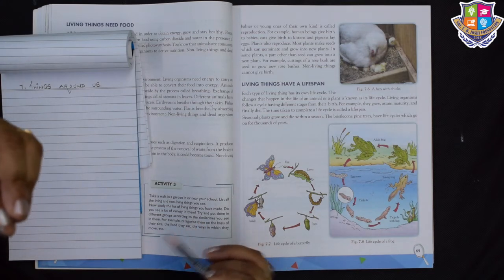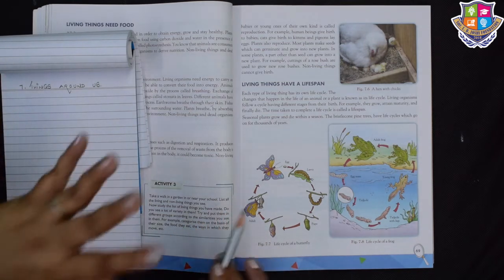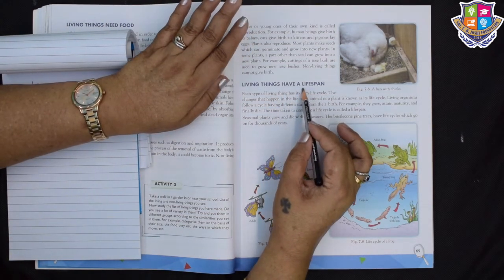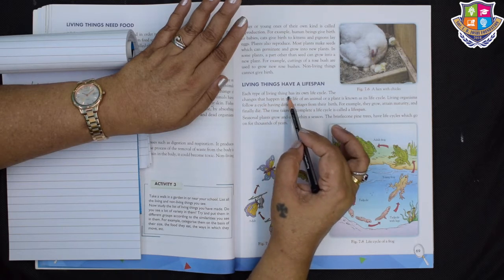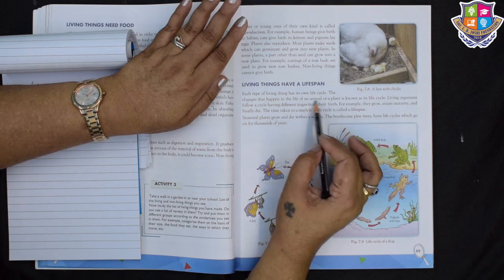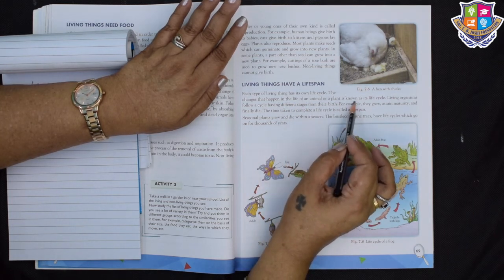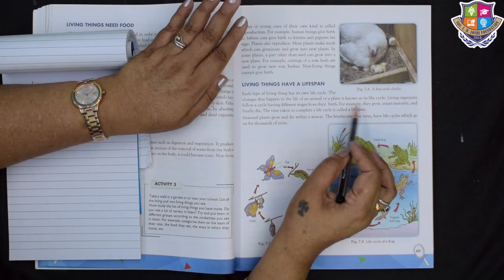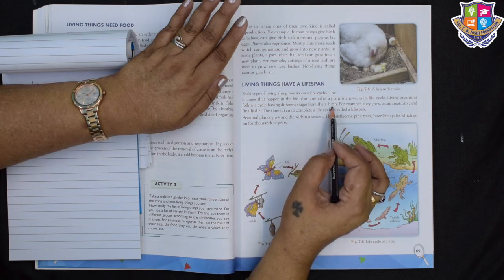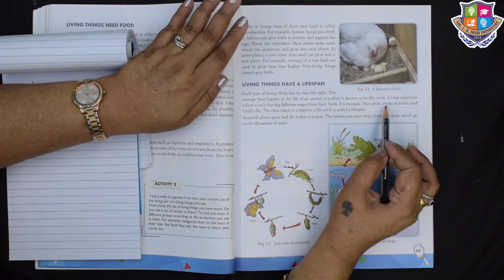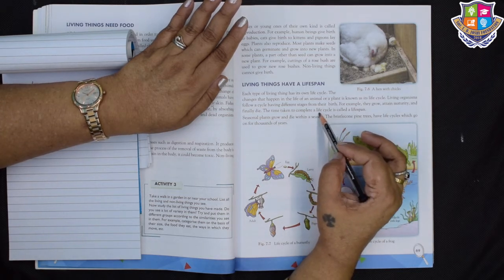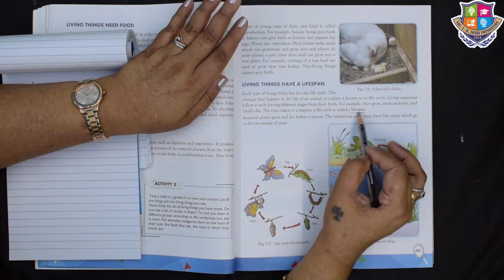Now this is what I think, so I will hum as I go on my nature walk. Okay, now living things also have a lifespan. Each type of living thing has its own life cycle. The changes that happen in the life of an animal or a plant is known as its life cycle. Living organisms follow a cycle having different stages from their birth. For example, as they grow, attain maturity, and finally die. The time taken to complete a life cycle is called a lifespan.